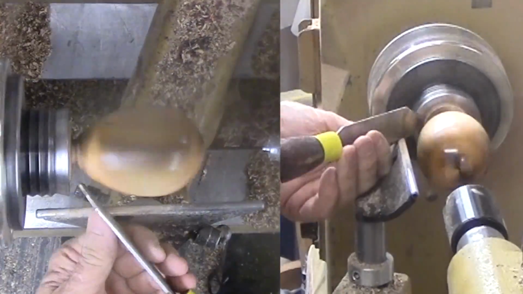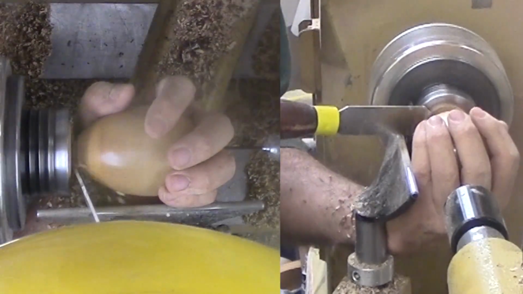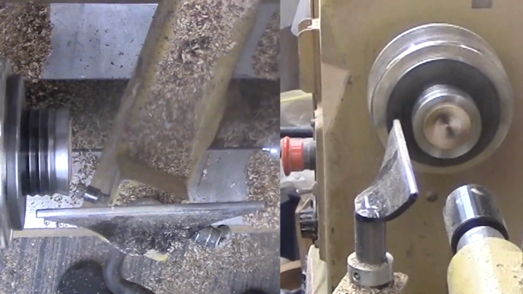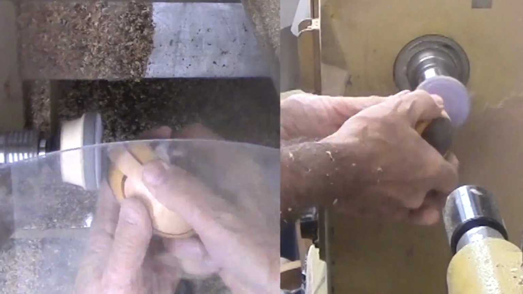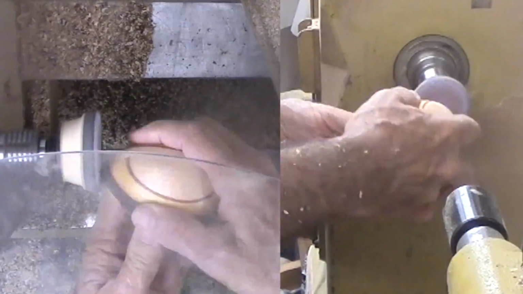Time to part off the egg. However, since there is so little excess wood, I will cut at an angle to have enough wood to cushion anything that may go wrong next. With a sanding pad on my spindle, I can sand off the excess wood. There is so little that this does not take very long.